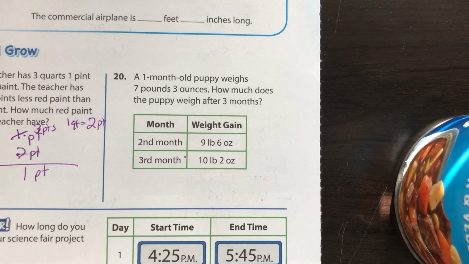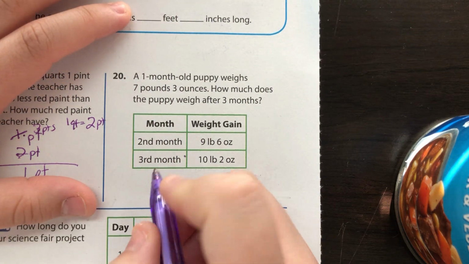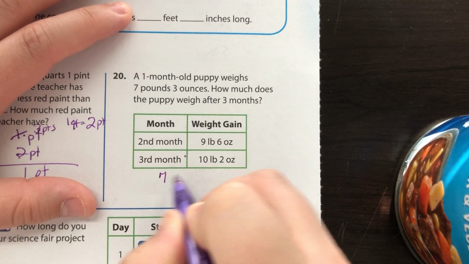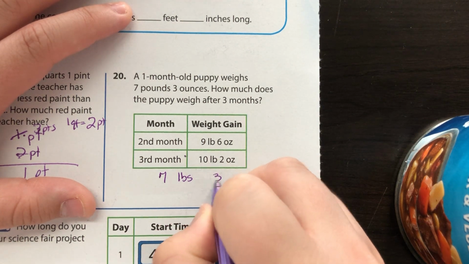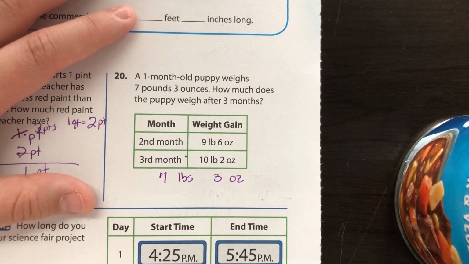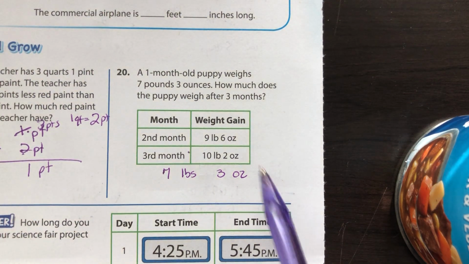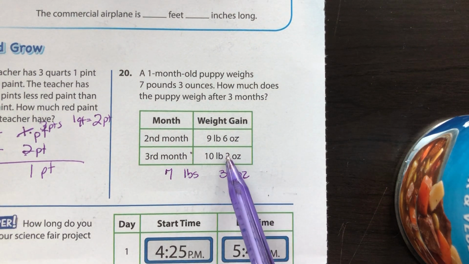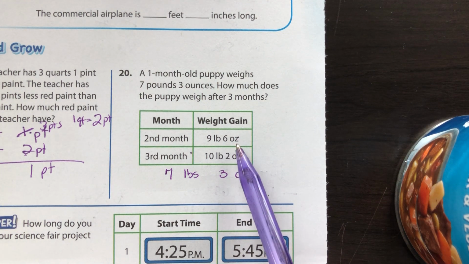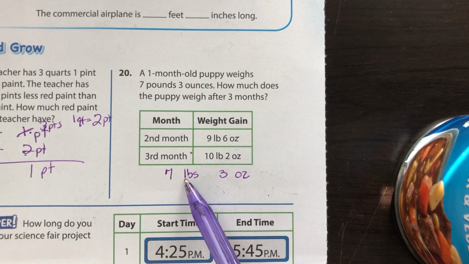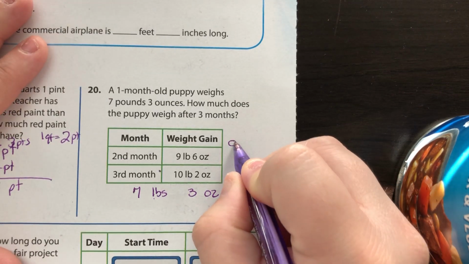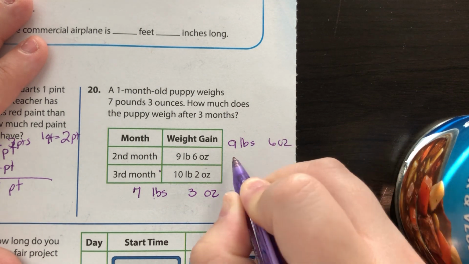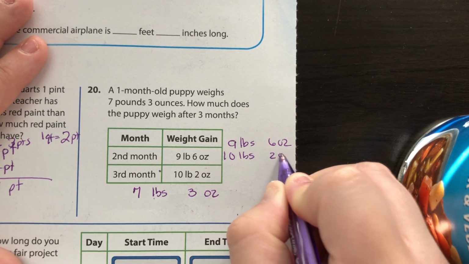Over here. A 1-month-old puppy weighs 7 pounds and 3 ounces. How much did the puppy weigh after 3 months? Okay, so let's see. 7 pounds, 3 ounces. It says how much does the puppy weigh after 3 months? So weight gain. So it gained this and it gained that. So I'm gonna have to add these two together and then add it to this one. So first, 9 pounds, 6 ounces, plus 10 pounds, 2 ounces.